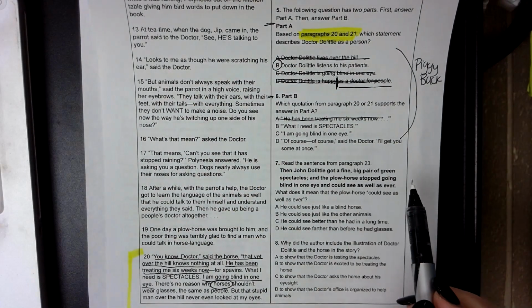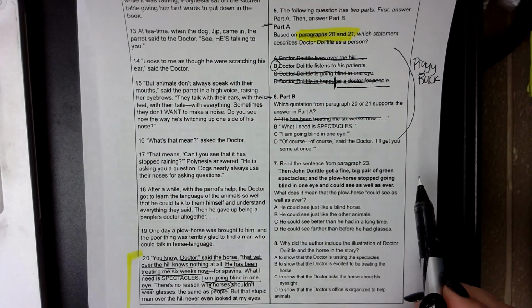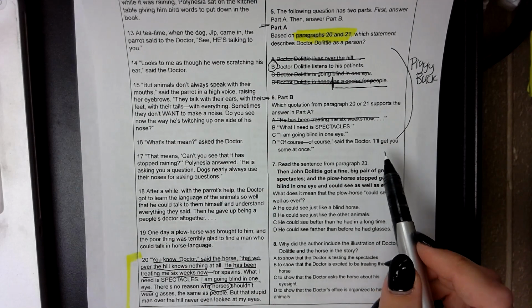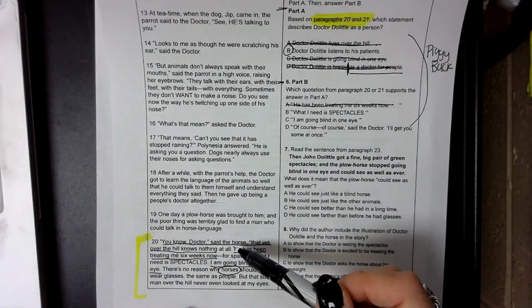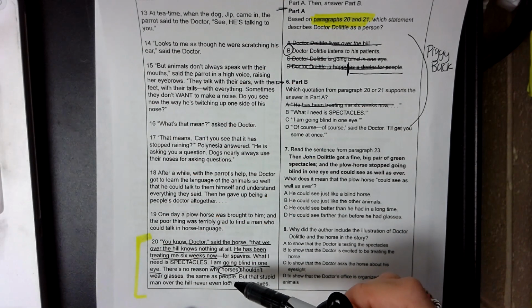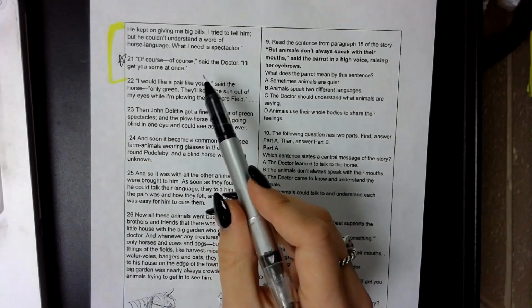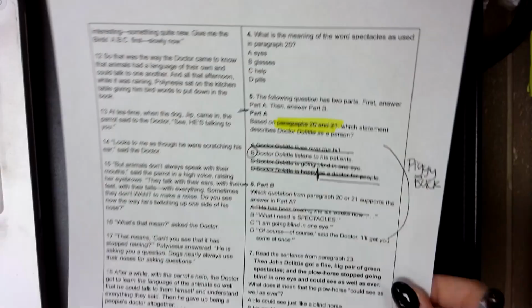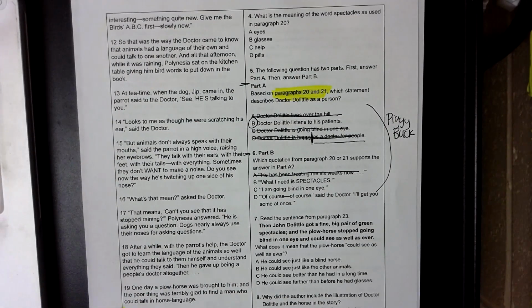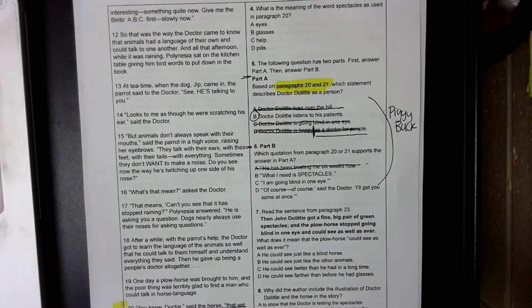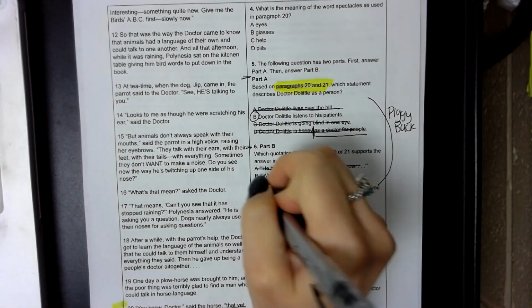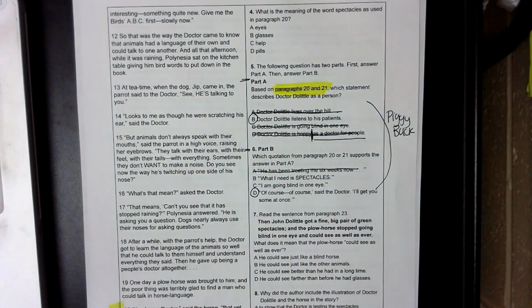And D, of course, said the doctor, I'll get you some at once. Now the doctor has listened to this whole spiel from the horse, and he now has a solution. And he says, of course, I'll get you some at once. He's listening to his patient. He is helping his patient. He is getting to a solution for his patient. So the correct answer is D. Of course, said the doctor, I'll get you some at once.